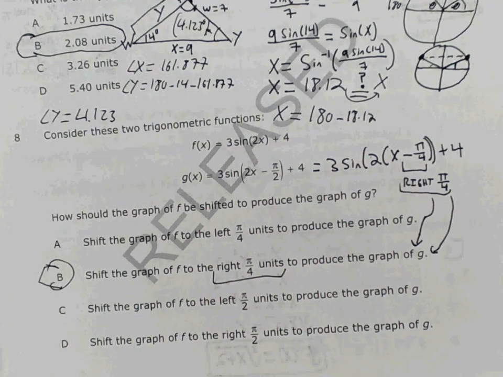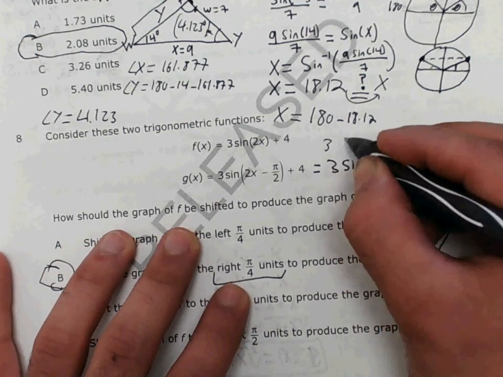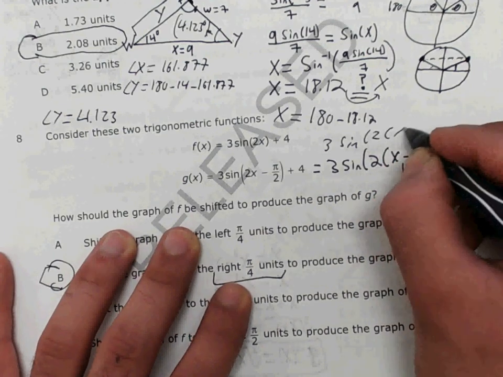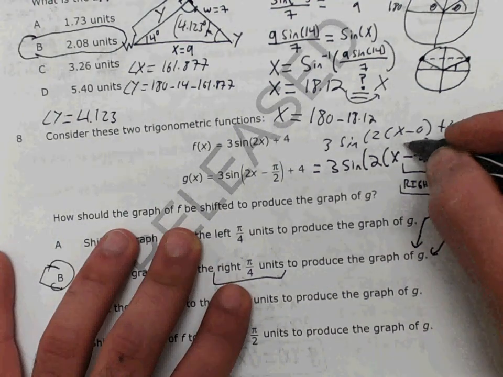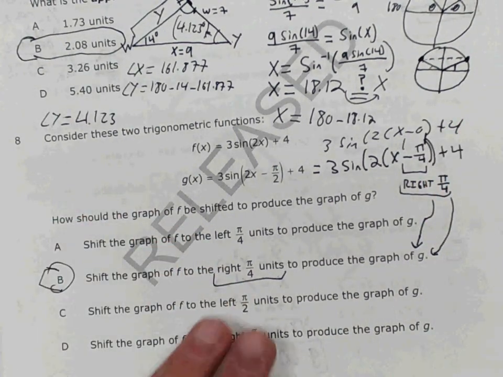I mean, really, if you want to make it easier, you can rewrite the other function as 3 times the sine of 2 times x minus 0 plus 4, so you can even further see how it matches up. But that's number 8.